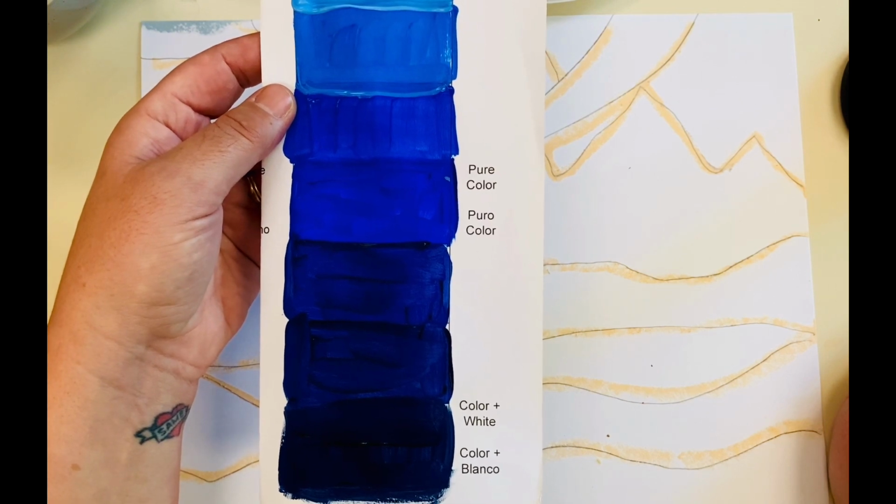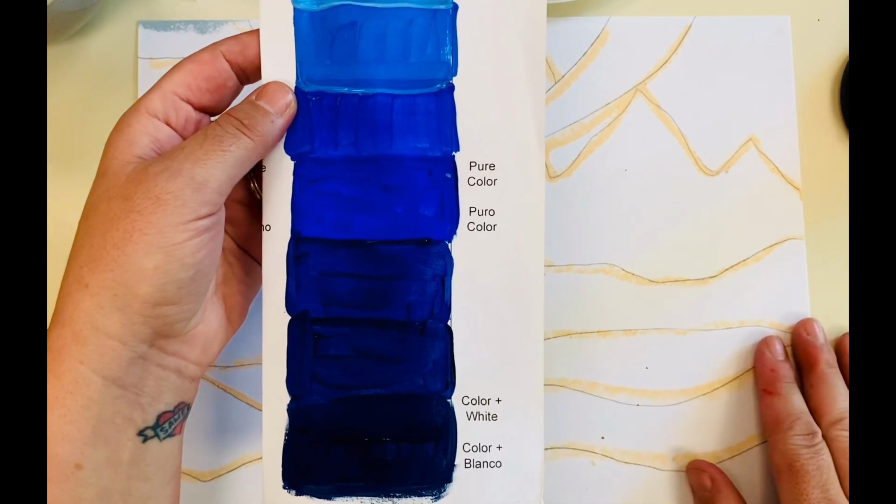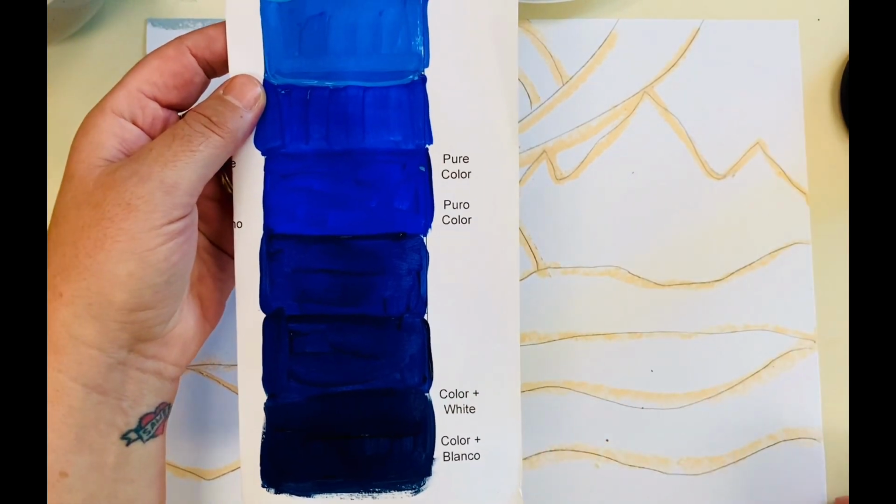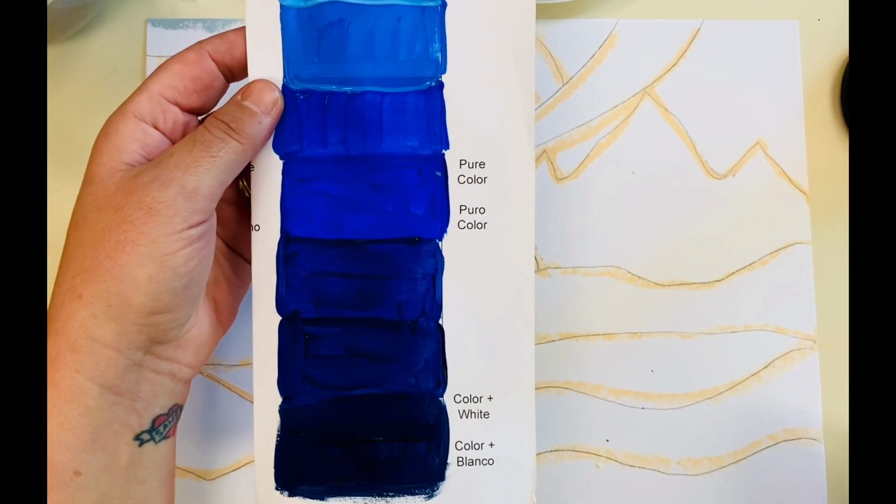I'm going to pick just two colors for my landscape. And I'm going to make lots of shades and tints to fill in all these different areas. And you can watch.